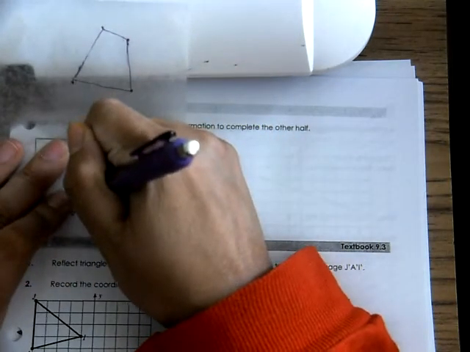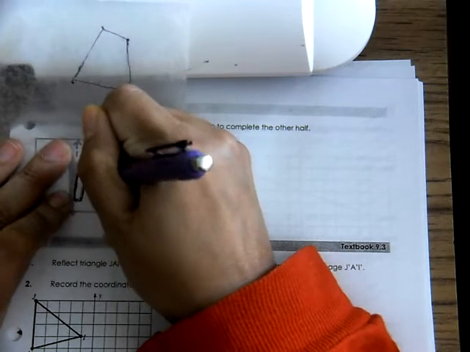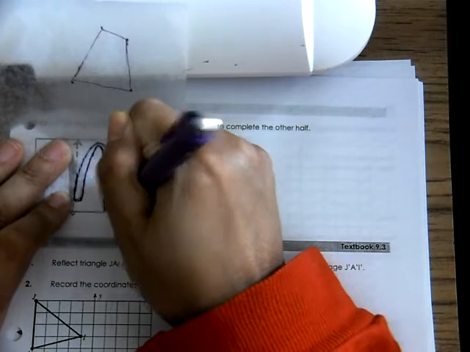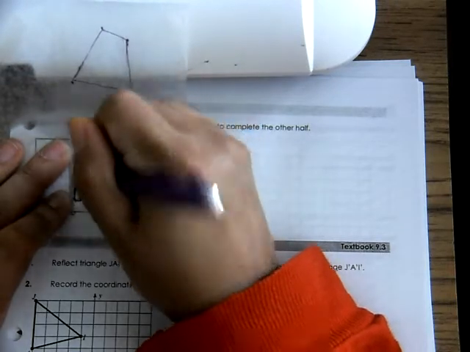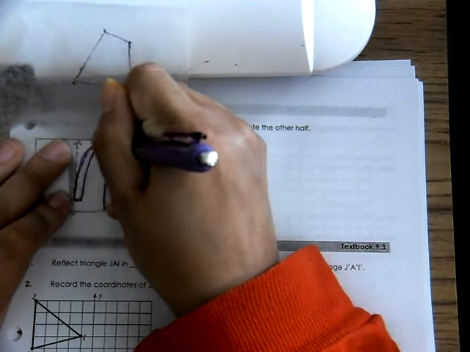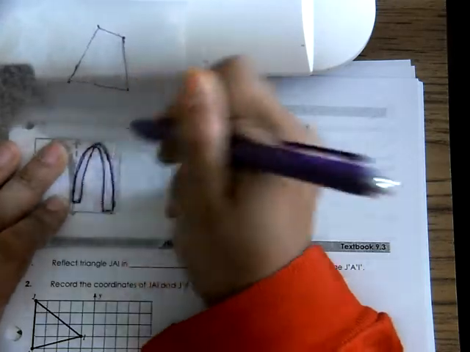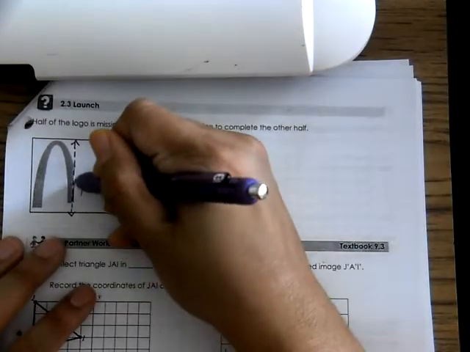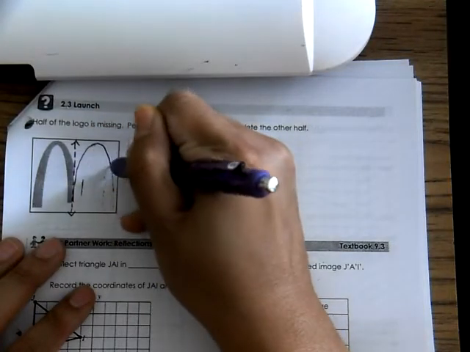As soon as I do that, I'm going to trace this a lot harder on my paper so that it kind of leaves an indent mark, and then that'll help me to be able to draw it out. But you can just do your best sketch. It's okay if it's not perfect, just imagine what it would look like as you flip it over that line. So something like this.